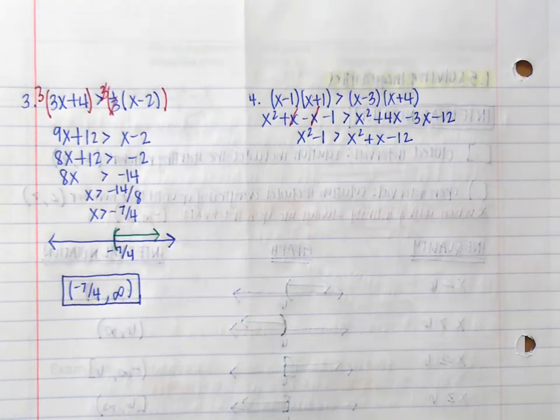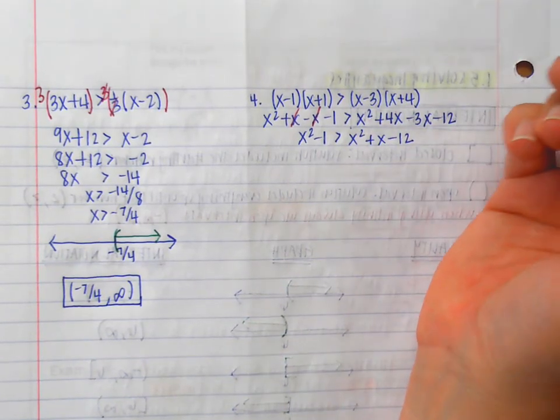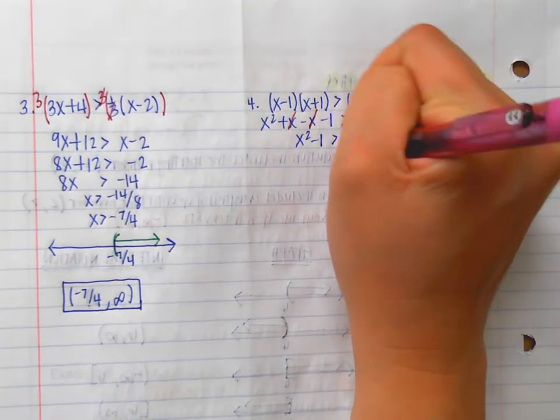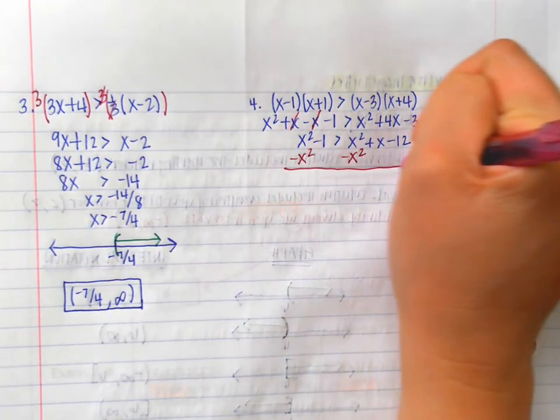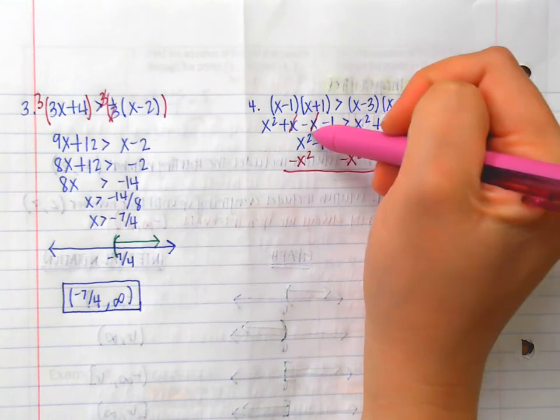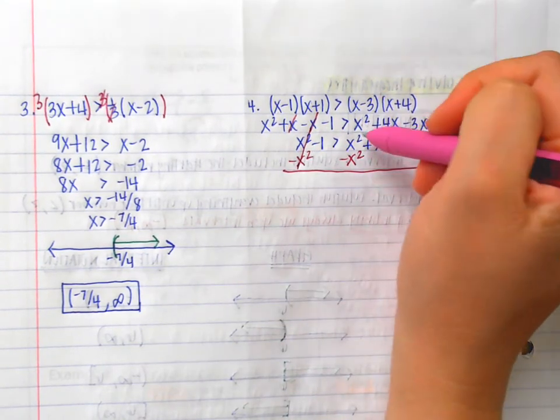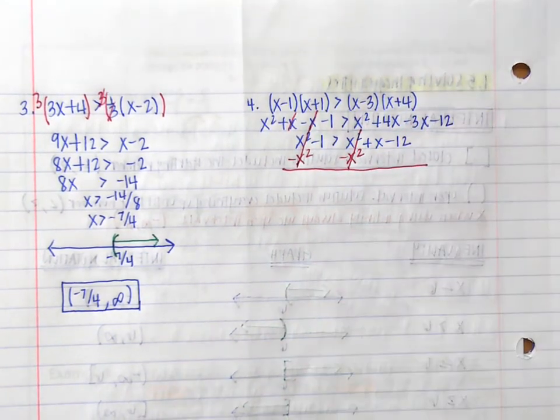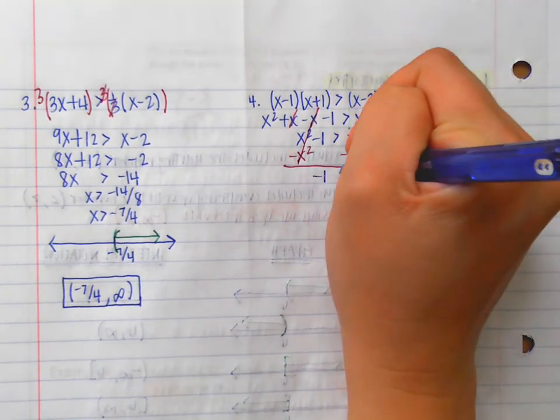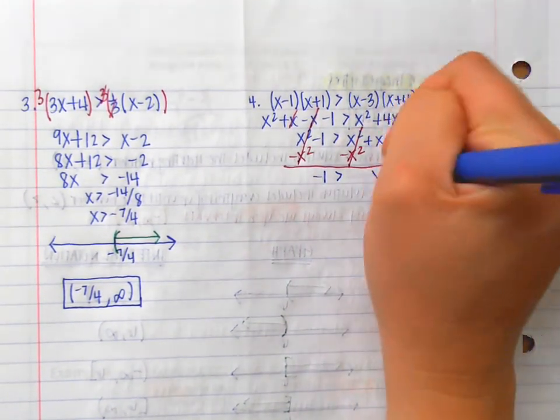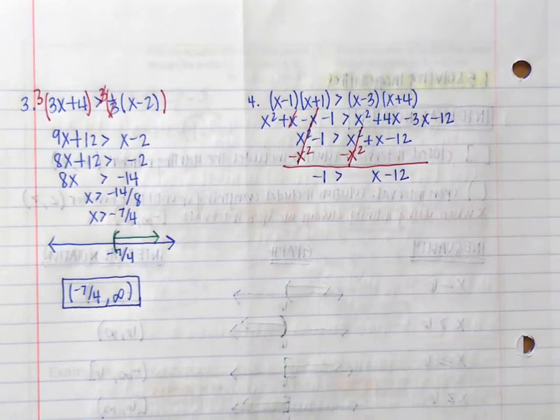And now I would start to just solve it like I normally would. What ends up happening is I would start to combine my x squared. If I did that, I would want to move this x squared to the other side. And what happens, x squared minus x squared is 0. The x squareds go away completely. So I have negative 1 is greater than x minus 12.